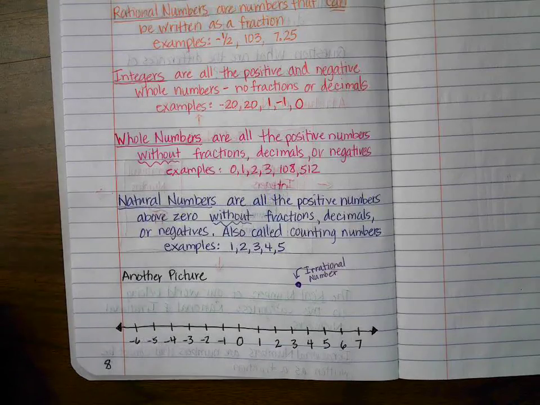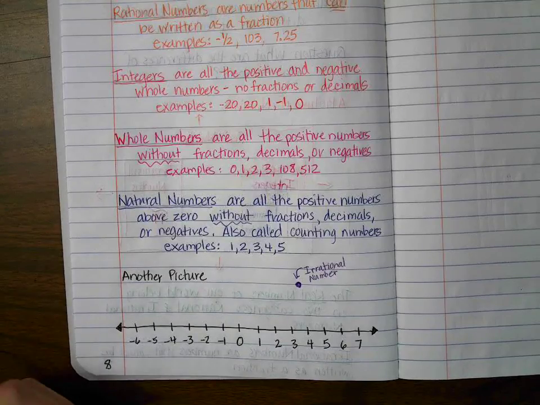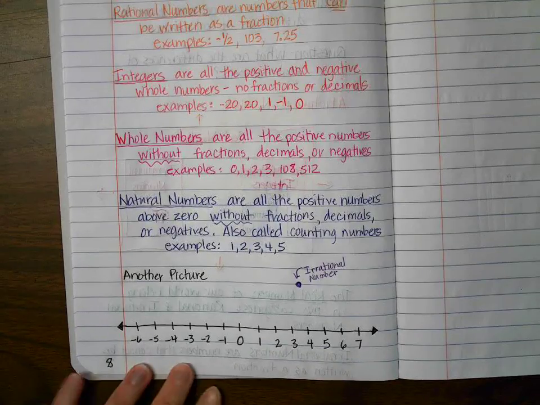Okay, now we can put a rational number somewhere on this number line. Remembering that the definition of a rational number is they are numbers that can be written as a fraction. So if they can be written as a fraction, they can also be a decimal because 7 and 25/100 is the same as 7.25, yes?